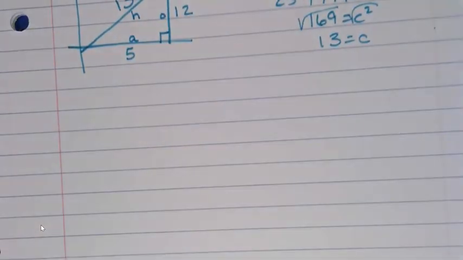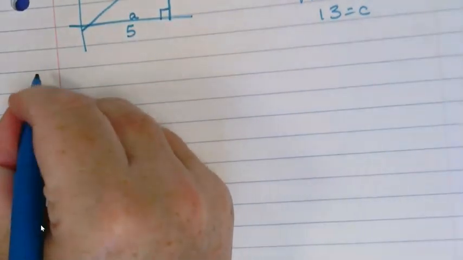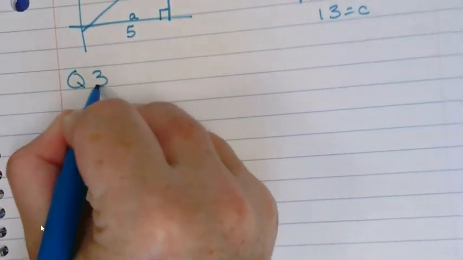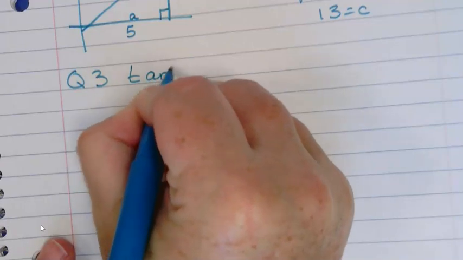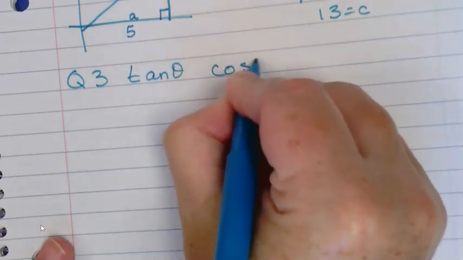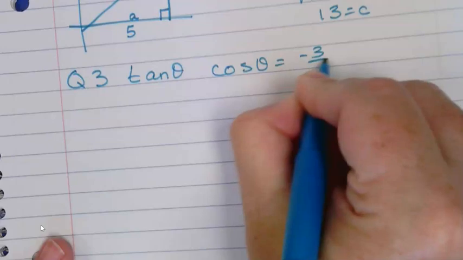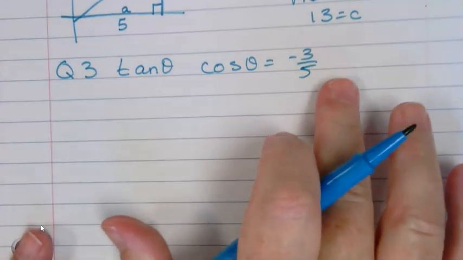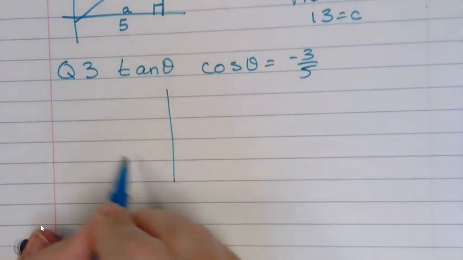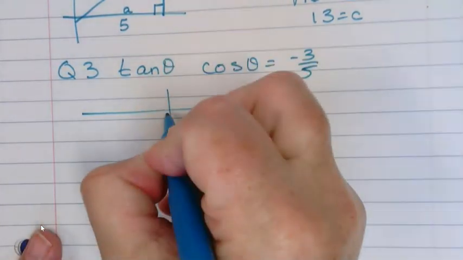Okay. The other question here is going to be quadrant 3. We're looking for a tangent, and we want cosine to be negative 3 over 5. Now, you just want to be careful with the placement of that negative. So we're in quadrant 3.